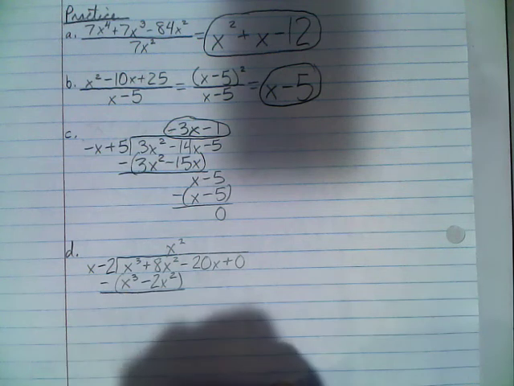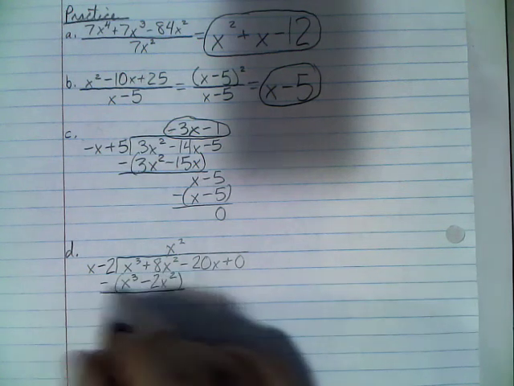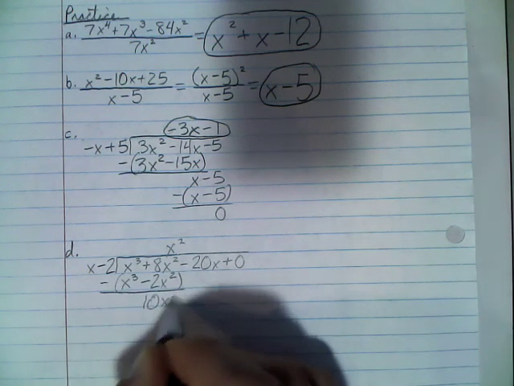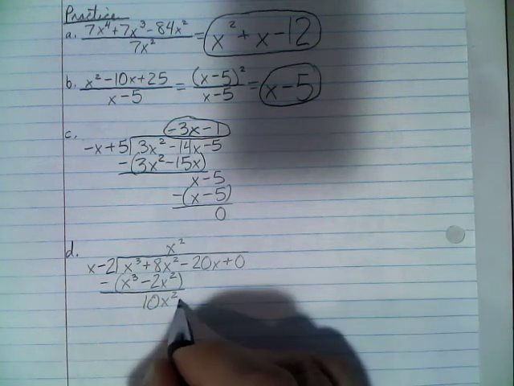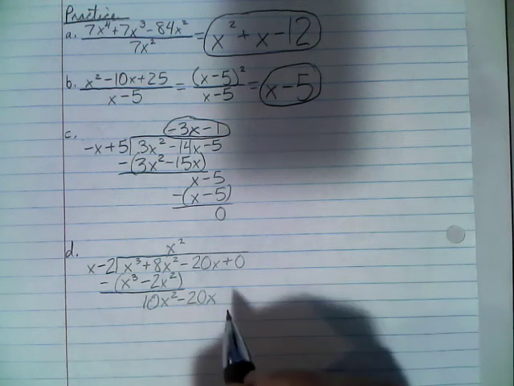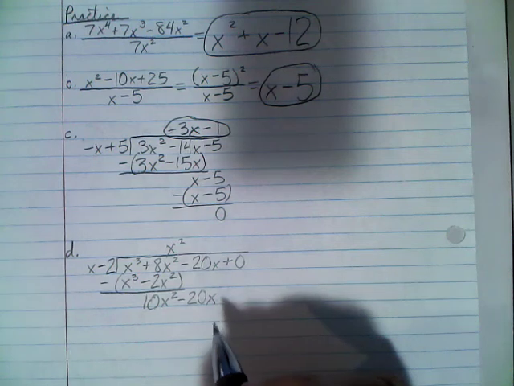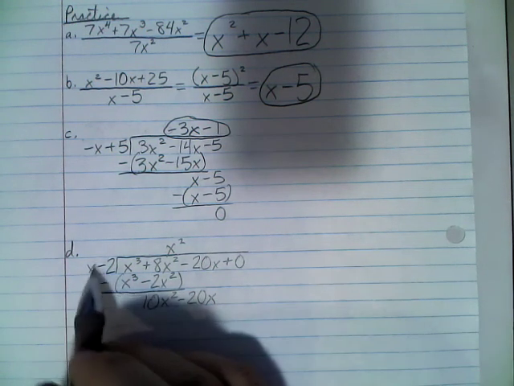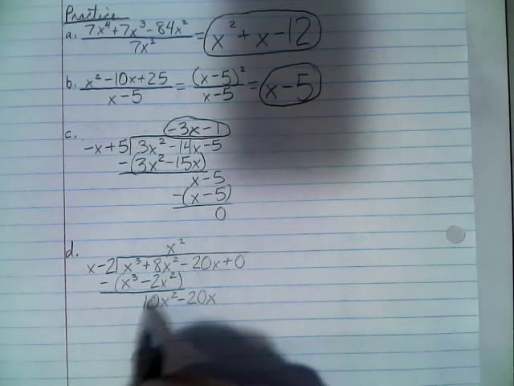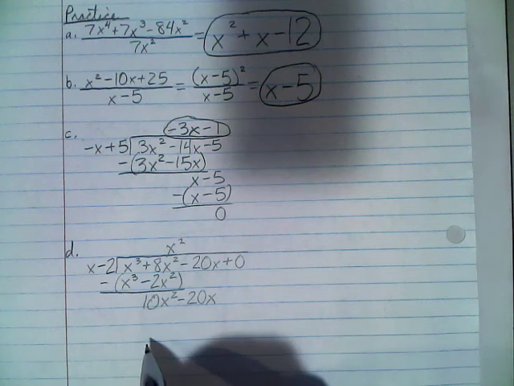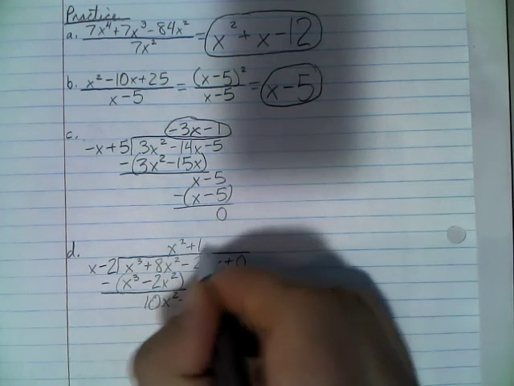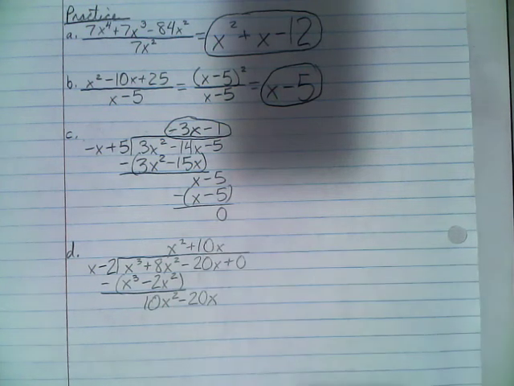Subtracting minus a negative will be like plus a positive. So an 8 plus a positive 2 will be a positive 10x squared left over. Bring down just the next column. And so now I'm looking, what would it take to turn an x into a 10x squared? Well, it'll take a 10 and another x. So plus 10x in the x column.